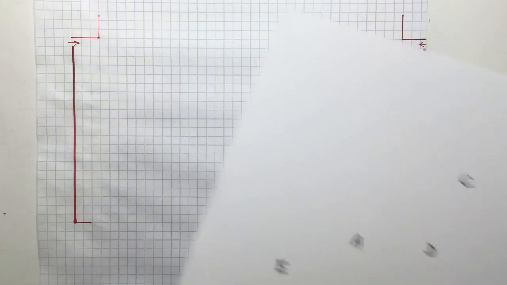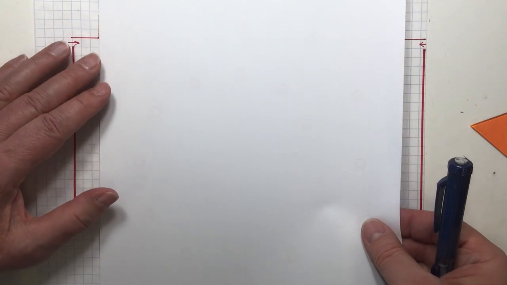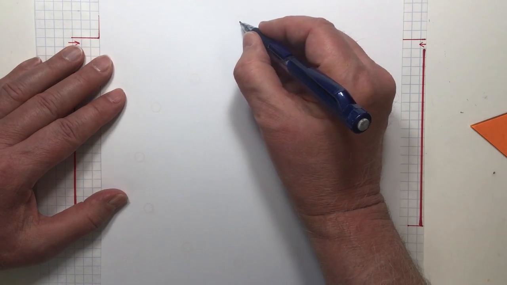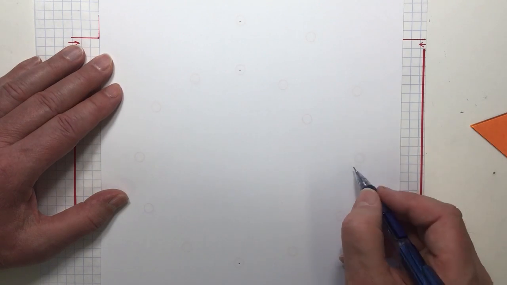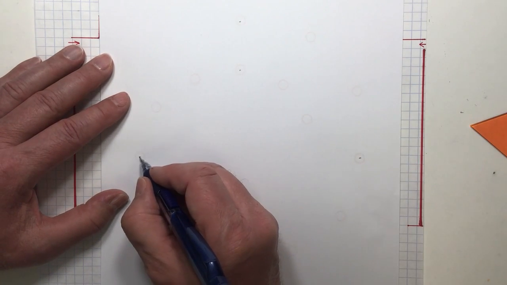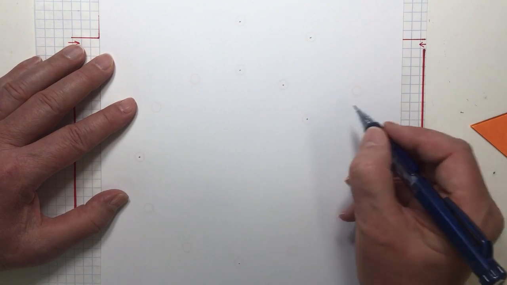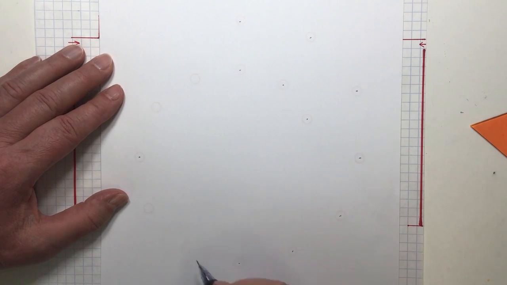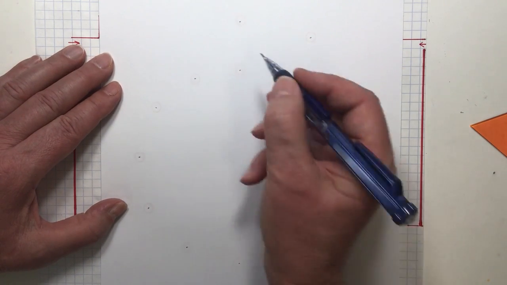Let's review this. It can be confusing. Marking dots: outside 12, inside 12, 6, 3, 9, inside 1, outside 1 o'clock, inside 2 o'clock, outside 2 o'clock, 4, 5, 7, 8, 10, 11.